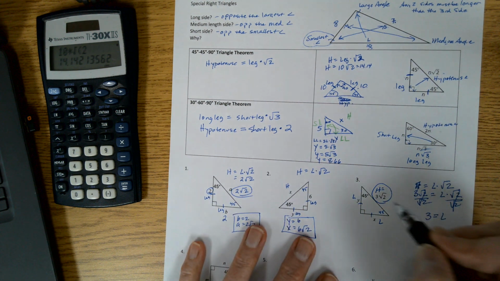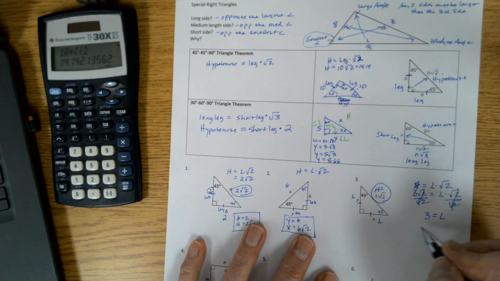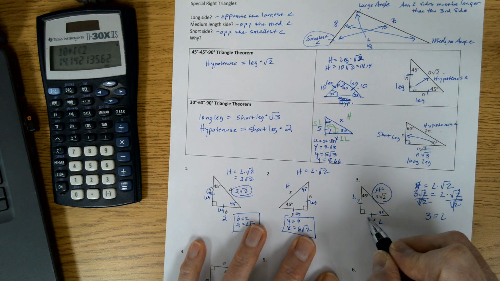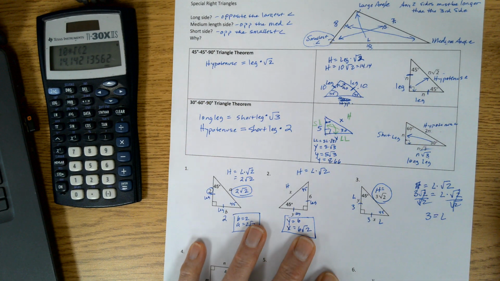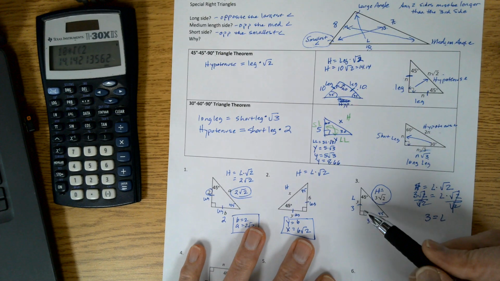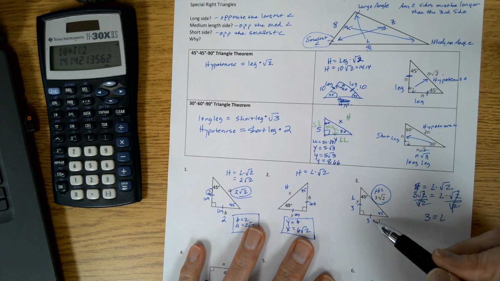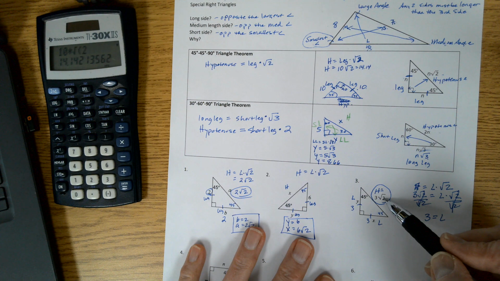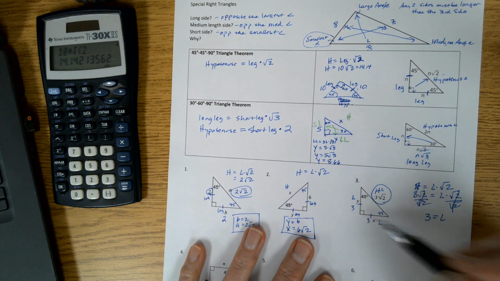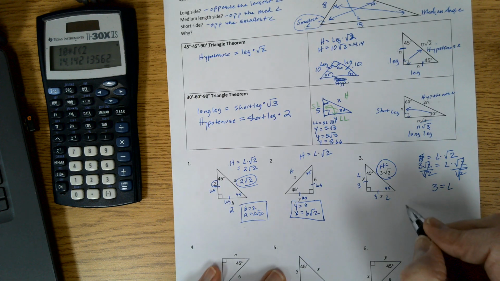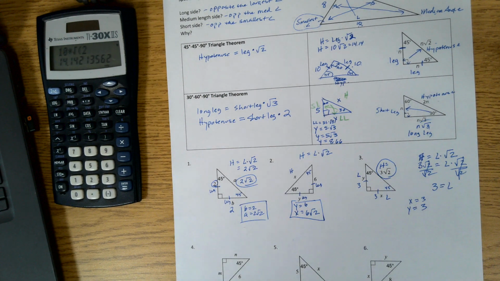Okay, so the leg is 3, so that means this side here is 3 long, this is 3 long. If I did Pythagorean theorem, I'd make them both x's, x squared plus x squared equals this squared, and you could solve, and you're going to get 3. Okay, so your x equals 3, your y equals 3.